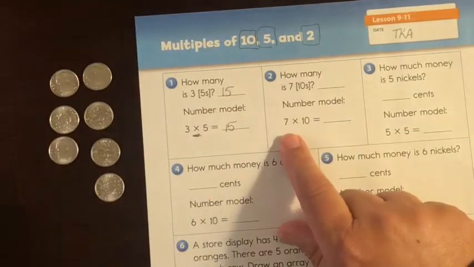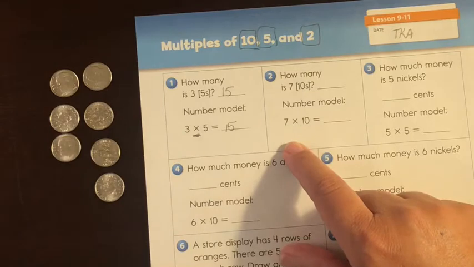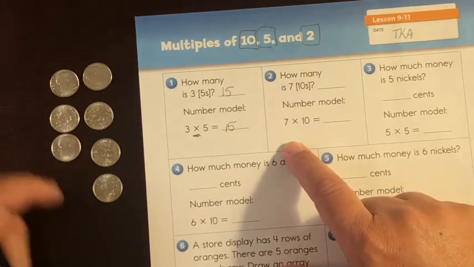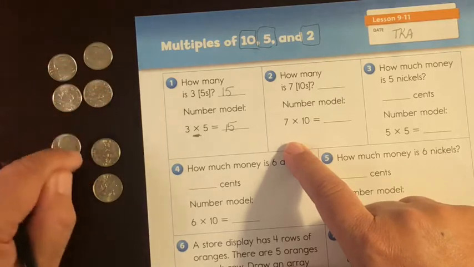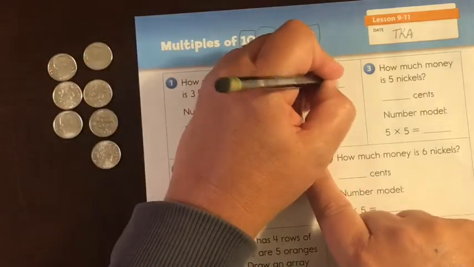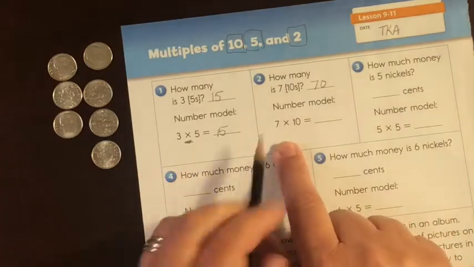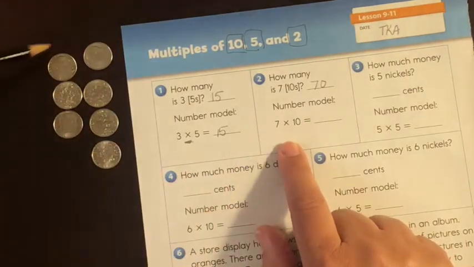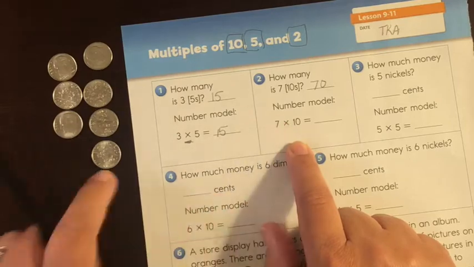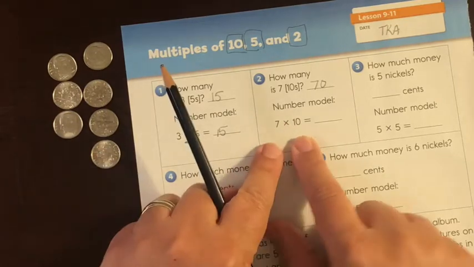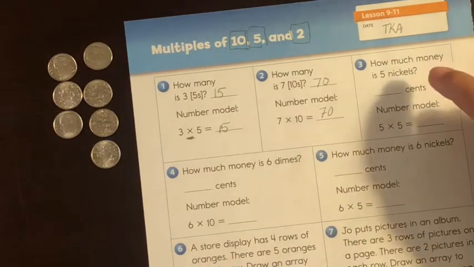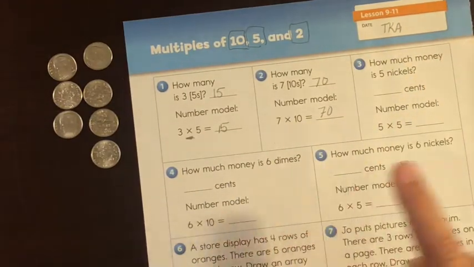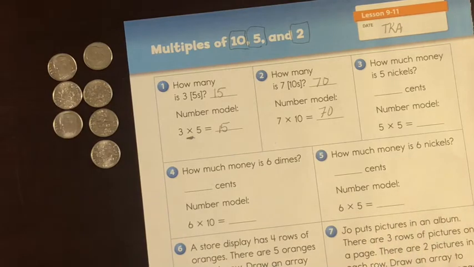All right, number 2. How many is 7 10s? So I can get out dimes if I wanted to and count, touch and count. So 7 10s, 10, 20, 30, 40, 50, 60, 70. And my number model, how many 10s do I have? 7. And what is their value? 10. So 7 times 10 equals 70. All right, I want you to finish number 3, 4, and 5, and then we'll work on 6 and 7 together. So pause the video.